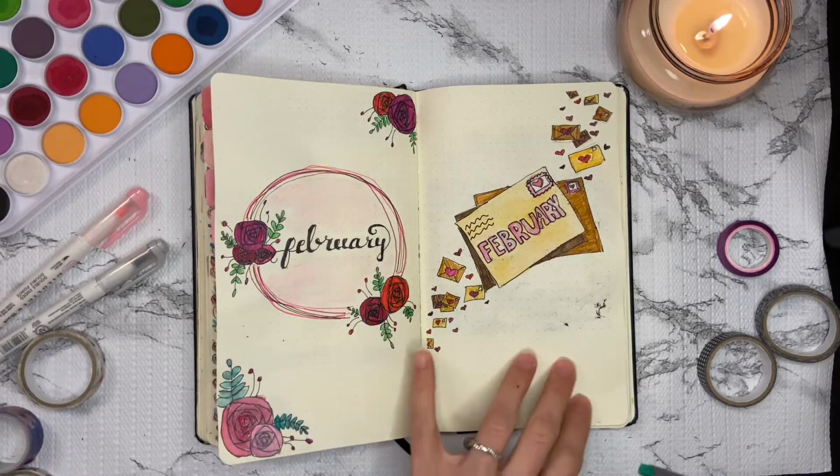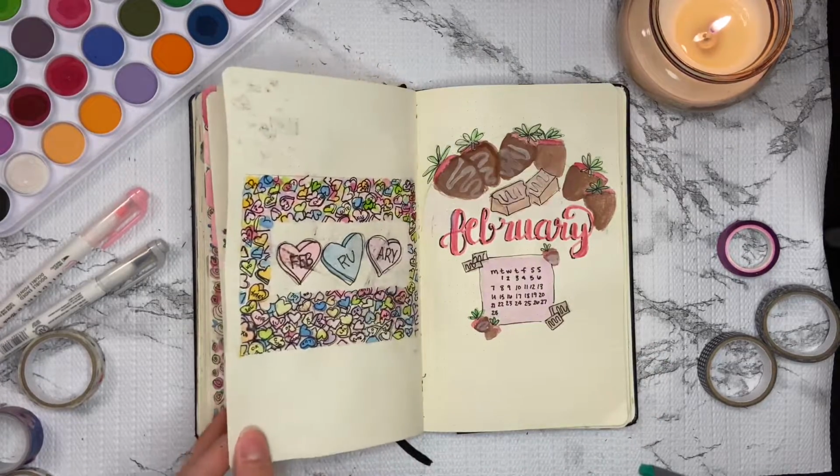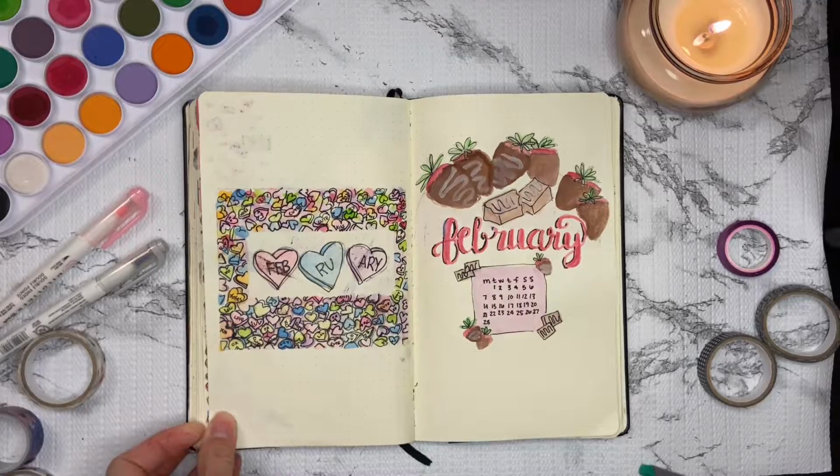Envelop February, the roses, the valentines, the little conversation candy hearts, and of course chocolate covered strawberries.